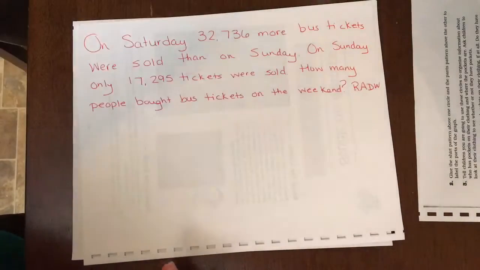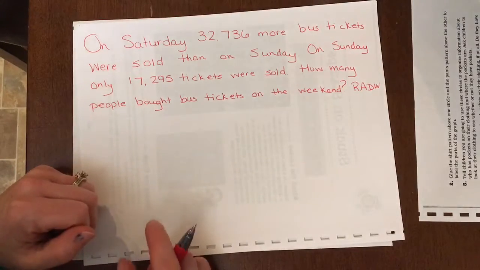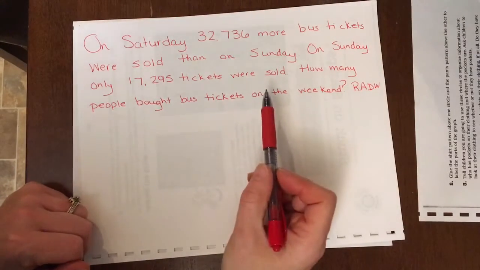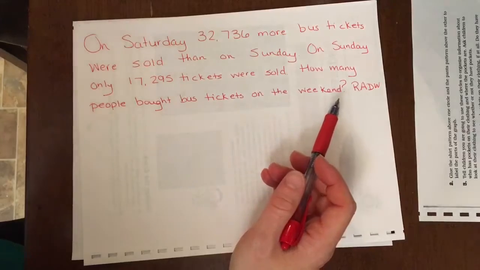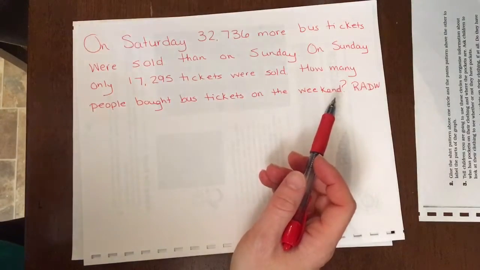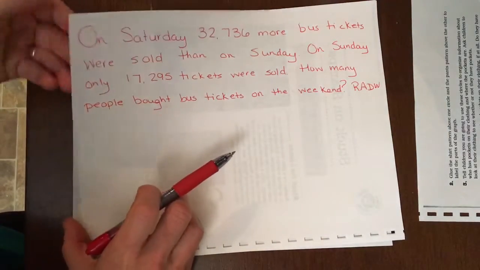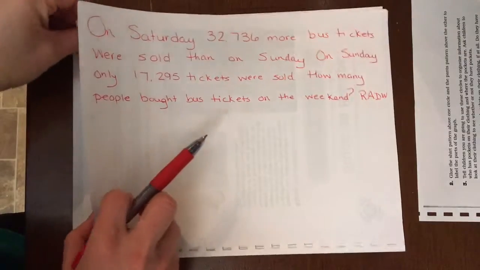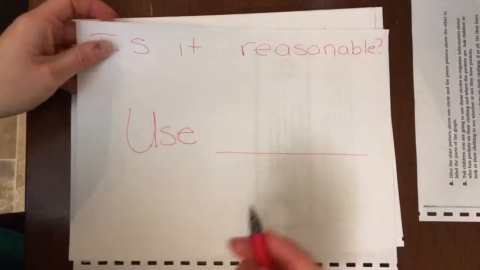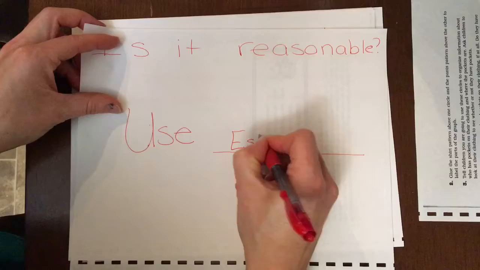Get space on your board. Here's word problem number 2. We're not only going to solve this word problem, we're also going to see if it's reasonable. Reasonable means estimate. Anytime we ask ourselves, is something reasonable, does it make sense? So is it reasonable? We use estimation.